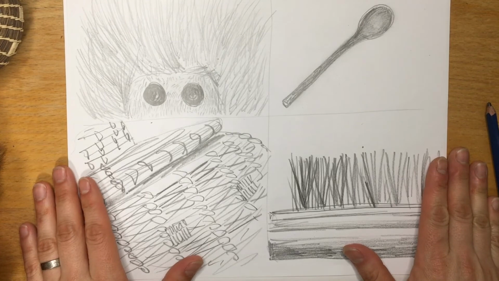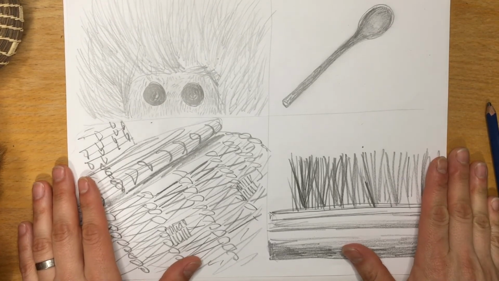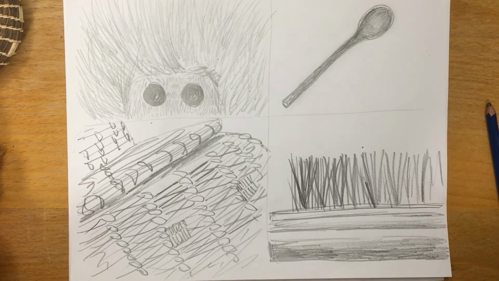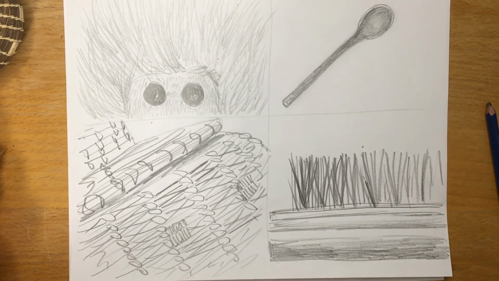I hope you have fun figuring out how to draw different kinds of textures, and please make sure to send me a picture of your work when you're done at the email listed in your assignment.